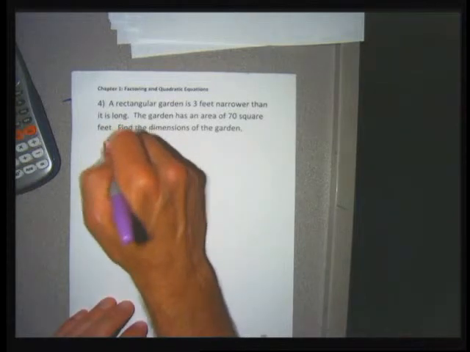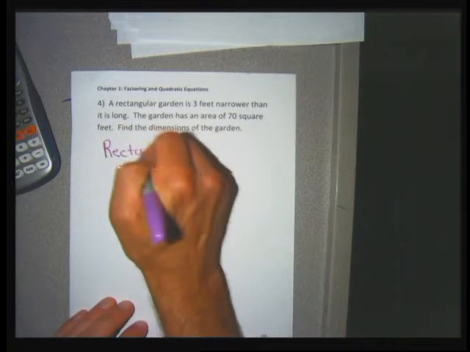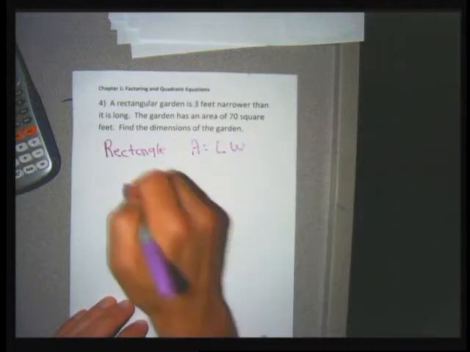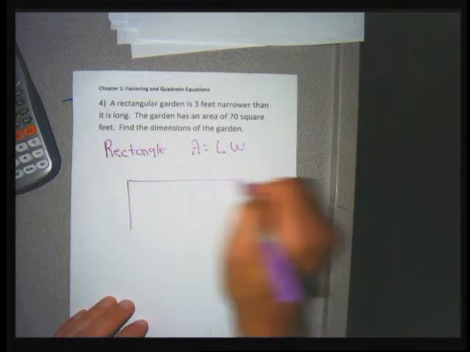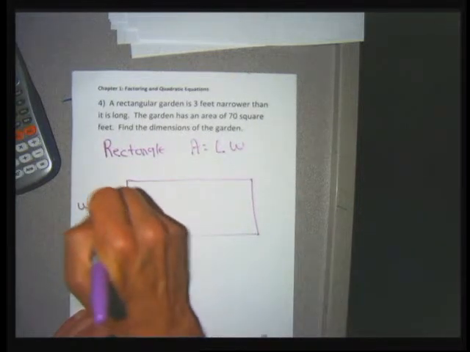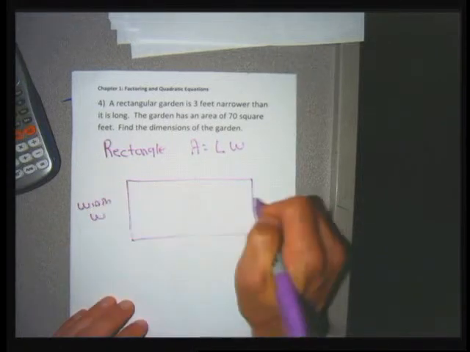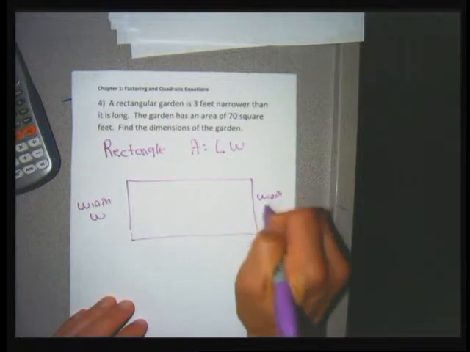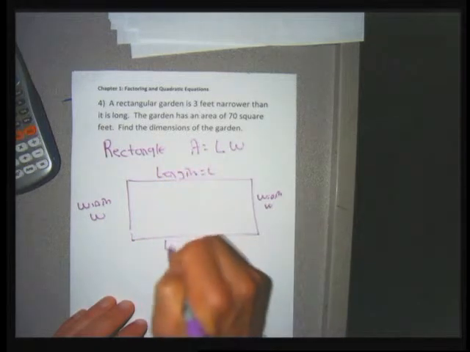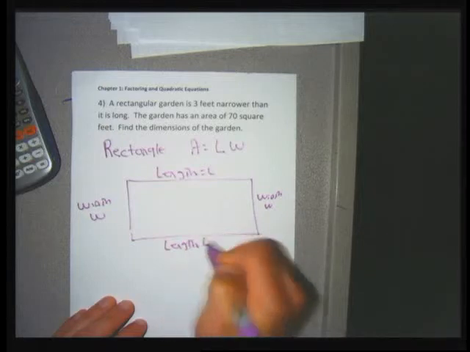I need to remember the area formula for a triangle. No, I don't. I need to know an area formula for a rectangle. And for a rectangle, area is length times width. And usually when I draw my rectangles to do these problems, I make the widths W's, and I make the width the shorter side, and I make my lengths L, and I'll make my lengths my longer side.